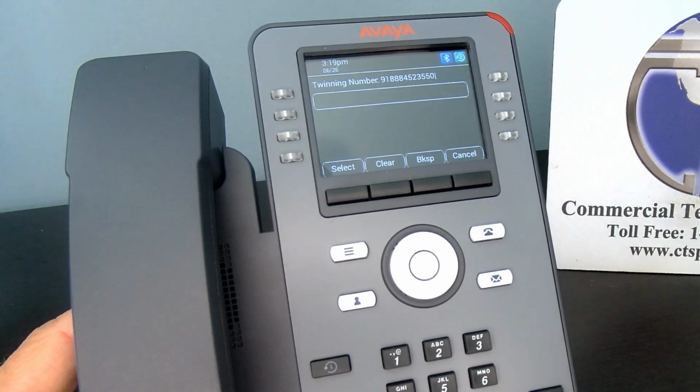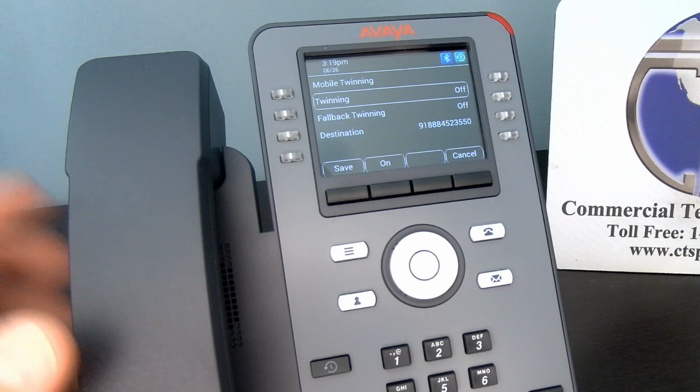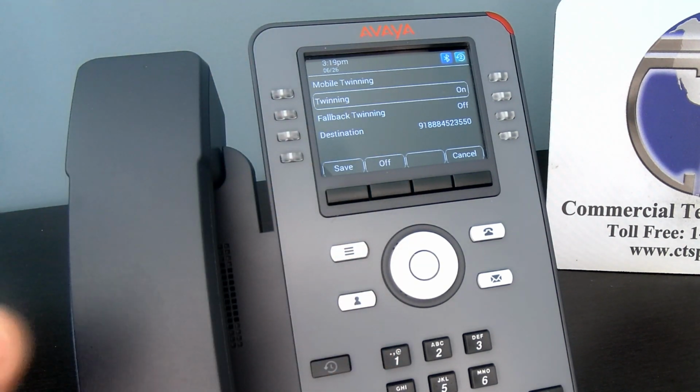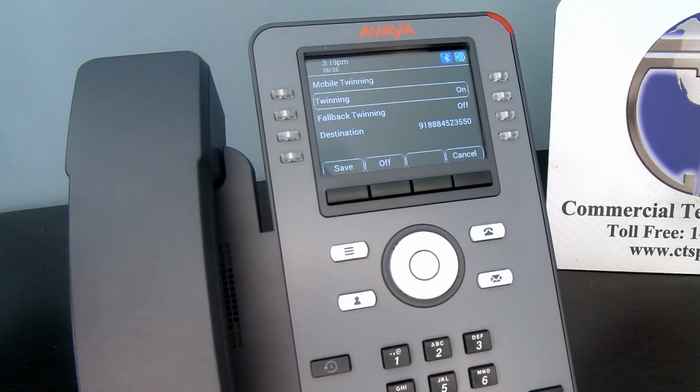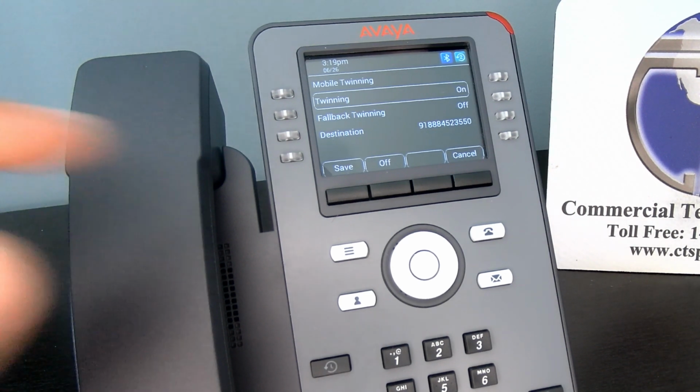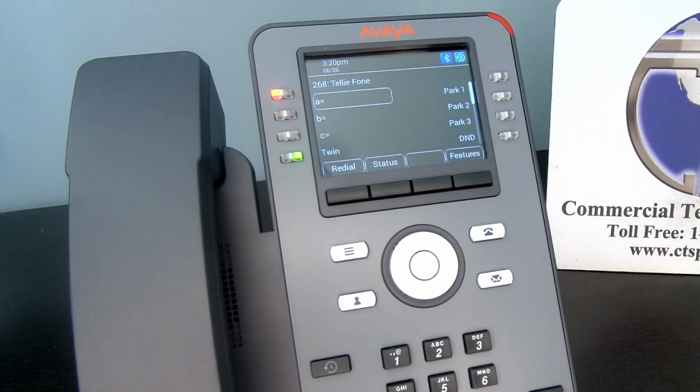Notice I did push 9 first because that is the outside dial code here in this instance. Now if it's 8, you need to press 8 there. So we'll hit select, and now I can turn mobile twinning on. I'll press on, and I can hit save there. You'll see the option below that there is called fallback twinning. That's just if your phone is logged out or maybe disconnected, it will then automatically turn this twinning feature on. So we'll go ahead and hit save there, and now you notice I have a lit twin button.